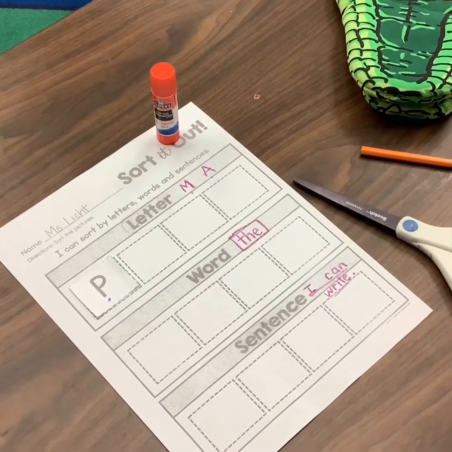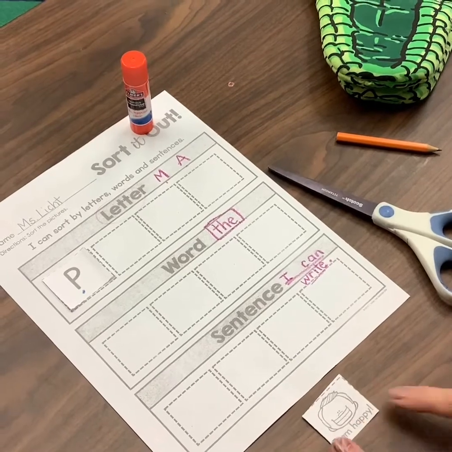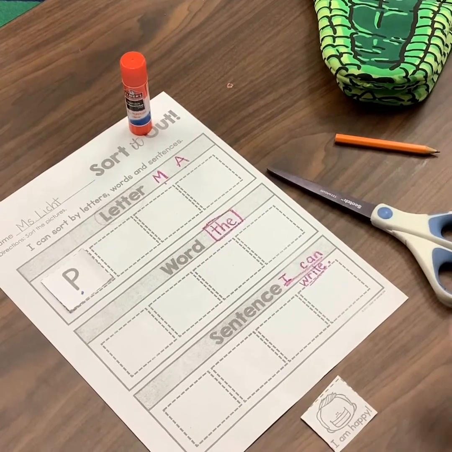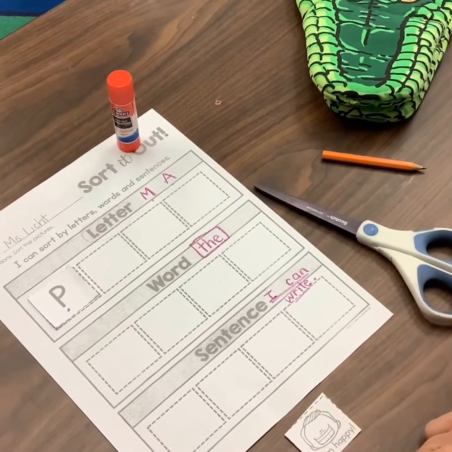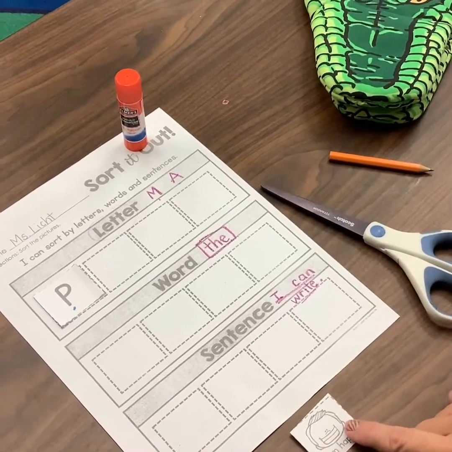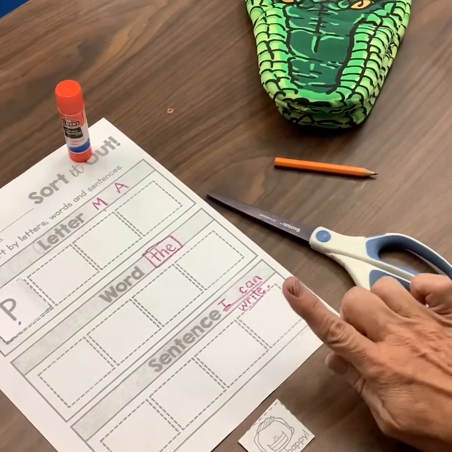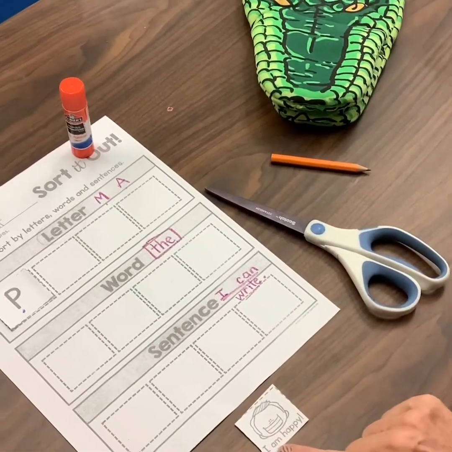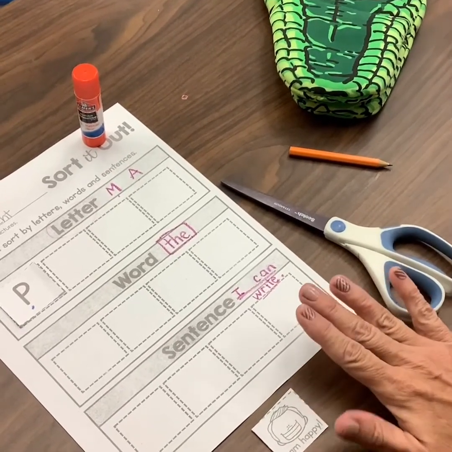I'm gonna grab another one. Let's see what I have this time. Okay, ask yourself, is this a letter all by itself? This doesn't look very lonely. It looks like there's a bunch of letters here. Is it letters put together to make one word? No, I see some spaces in here. Is it a sentence?